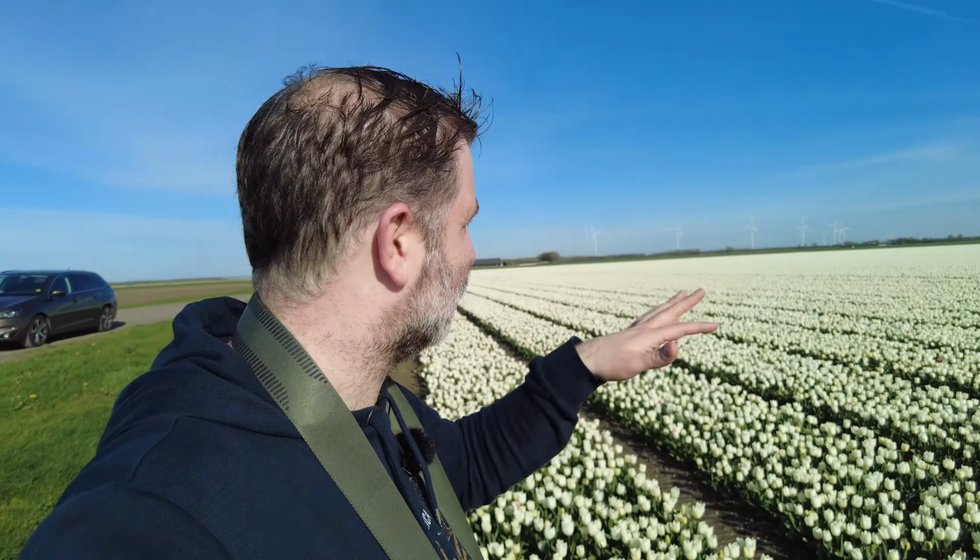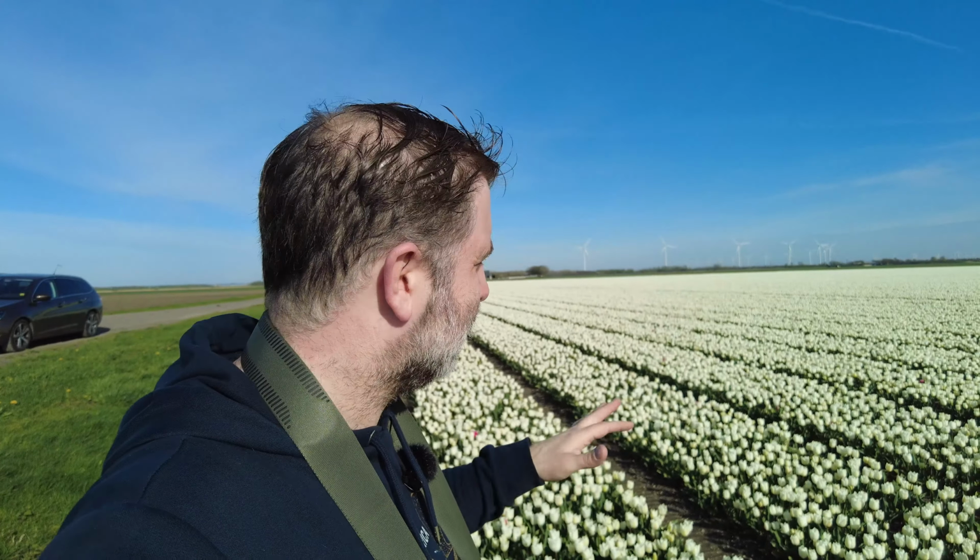So I'm going to try to get a couple of shots of this field. Then I'm going to continue to another field and see if I can get some different colors. But I think this is the perfect subject for this lens.